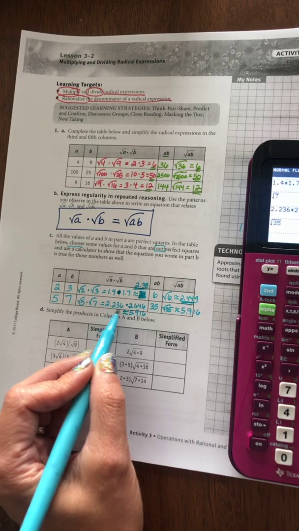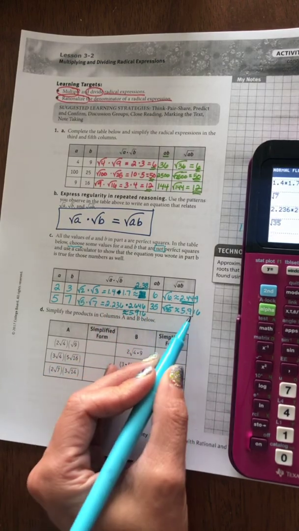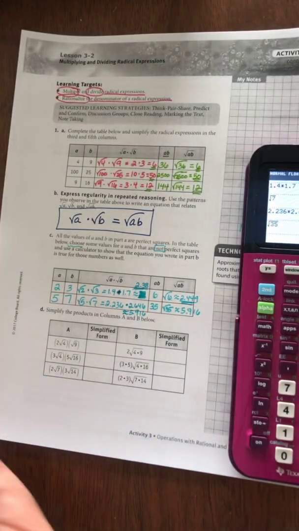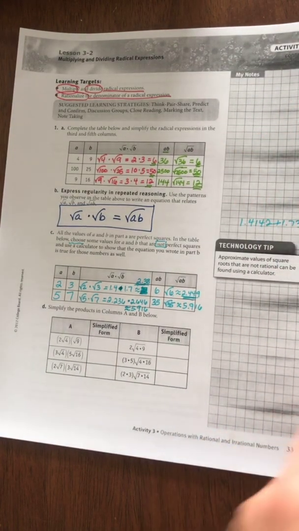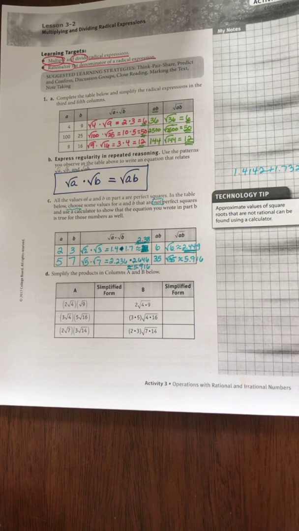But in the second row, I rounded it out to 3 decimal places, and it was spot on. So the more decimal places you round out to, the more accurate your answer is going to be. Okay. So when it doesn't say how to round, you decide how to round. But if it tells you to round to the tenths, then you better round to the tenths.